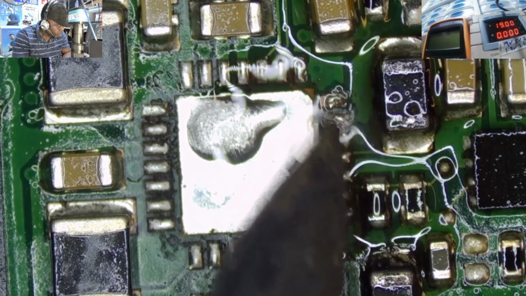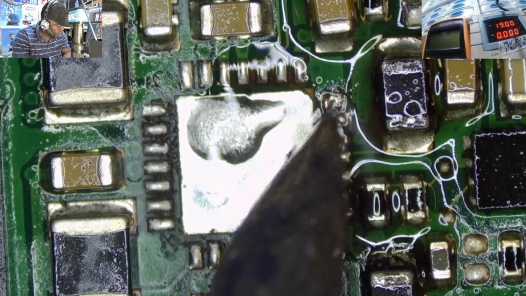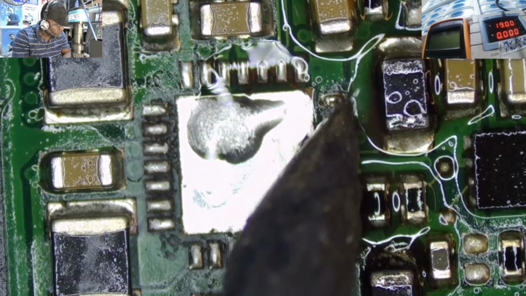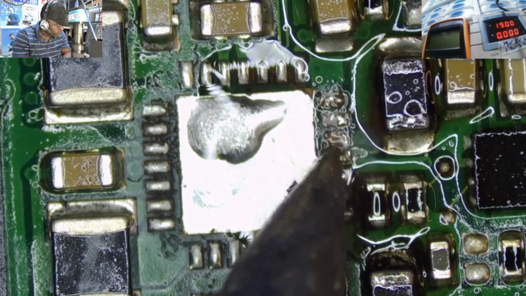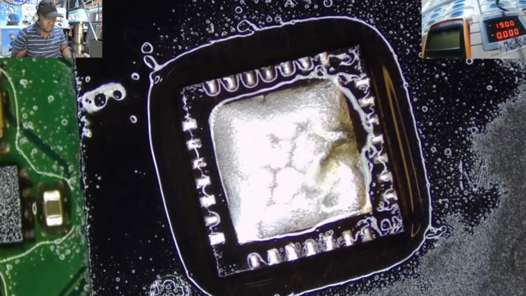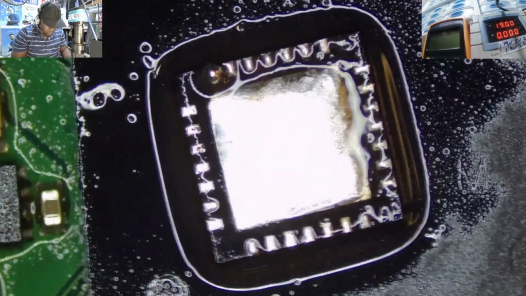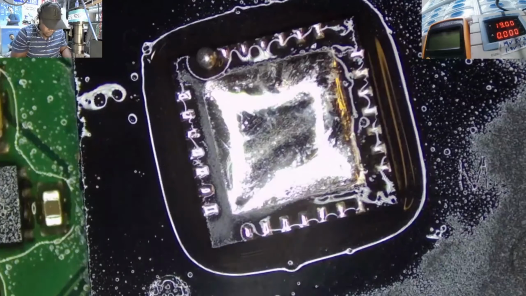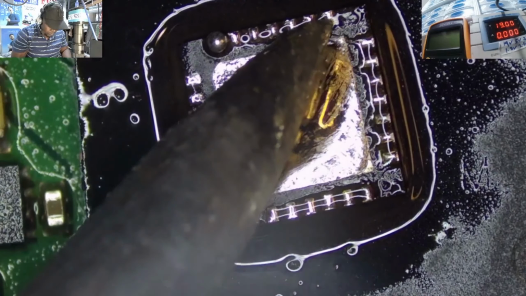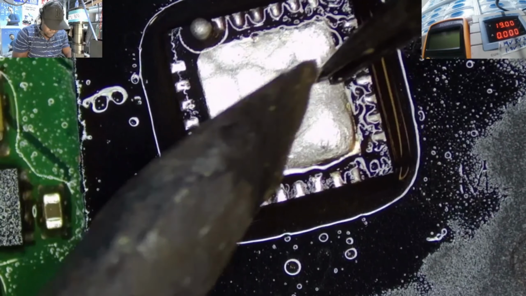Yeah, we are trying to reapply the solder on these few trackpads here that were not having any. Good. So let me try to scoop the rest of the. Good.